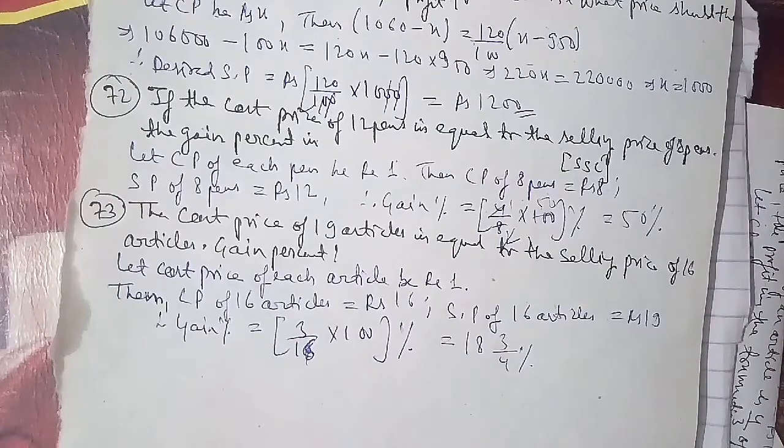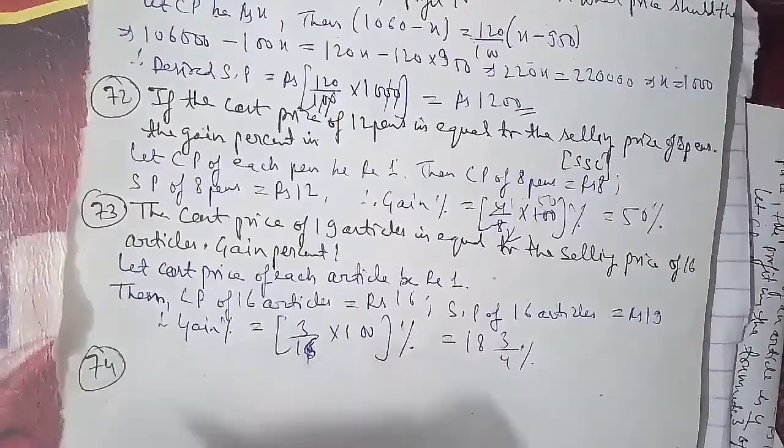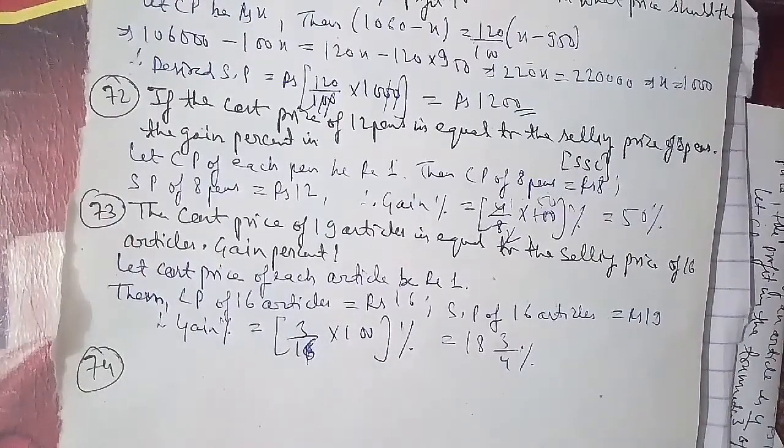Now we go ahead for the next question, the 74th question of the session, which is an important one, of course. The 74th question is: if the selling price of 50 articles is equal to the cost price of 40 articles, then the loss or gain percent is, which has been asked in the hotel management question paper. The options are 20% loss, 20% gain, 25% loss and 25% gain. We go ahead for the same.